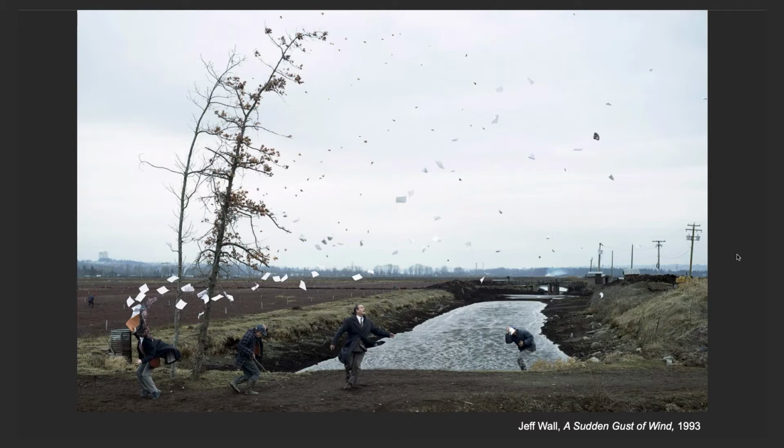The focal point of this photograph is this person who has the papers flying out of their hand. Why is that? That is because we have implied lines where you can follow the paths of the papers that go down to the guy.